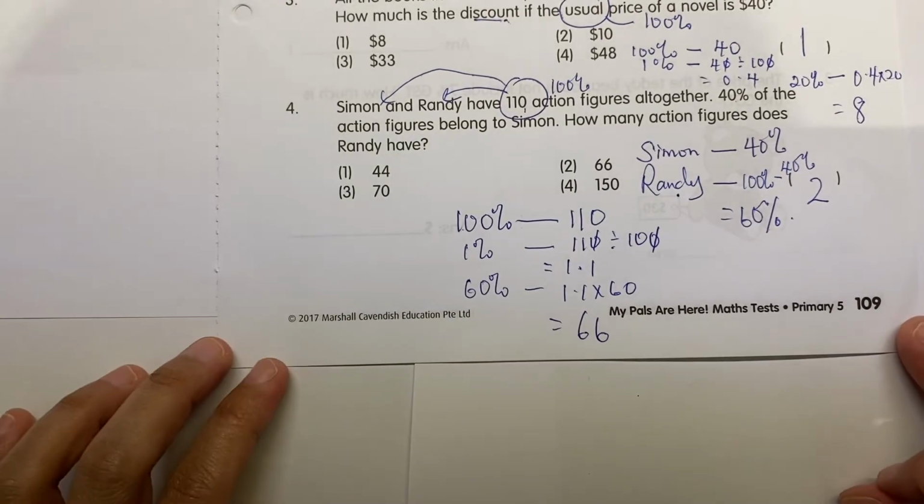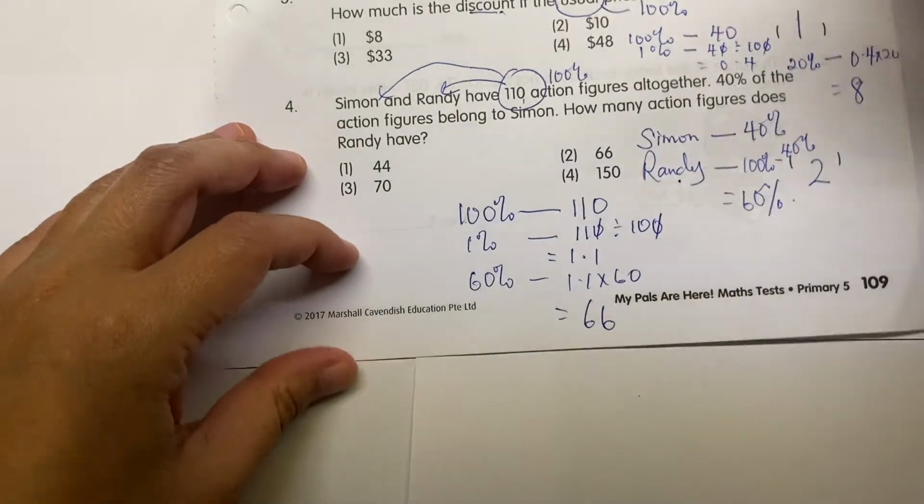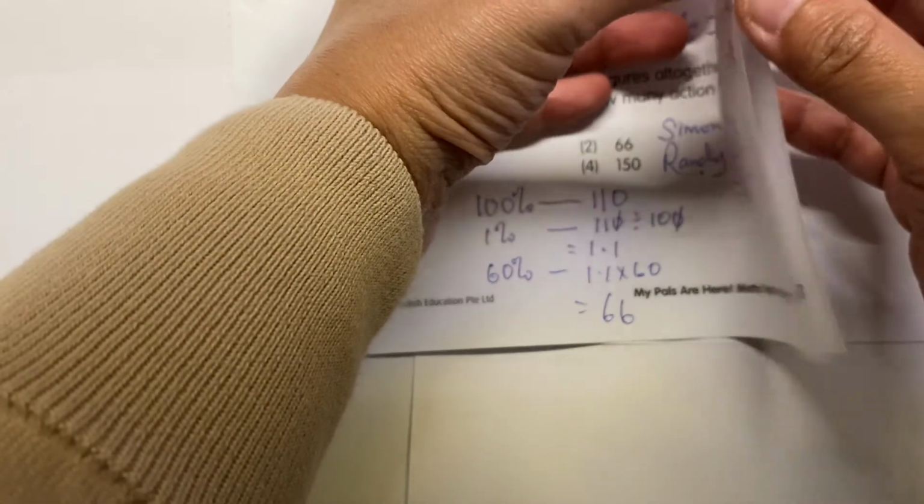Again, you check, and you can calculate the marks yourself. If you get all correct, then it should be 8 marks. Alright, let's move on to section B.